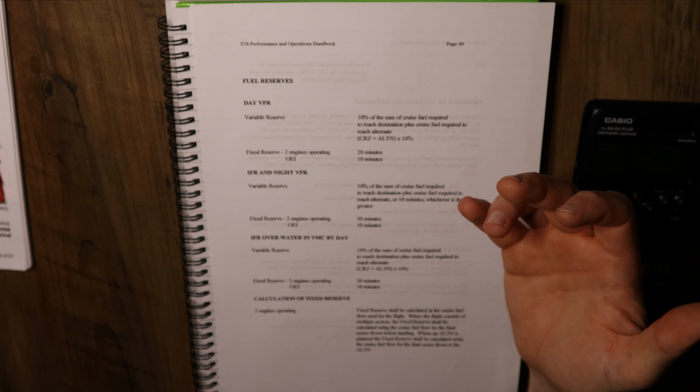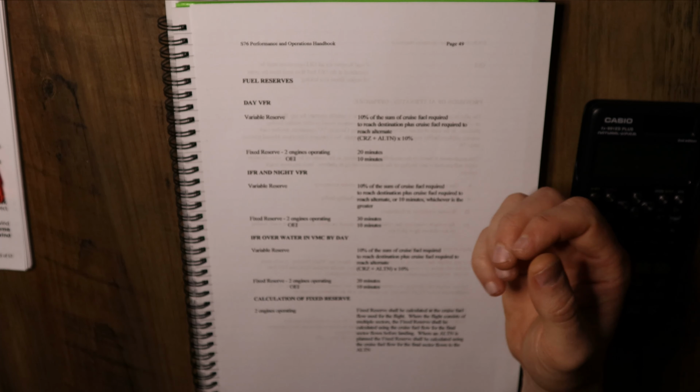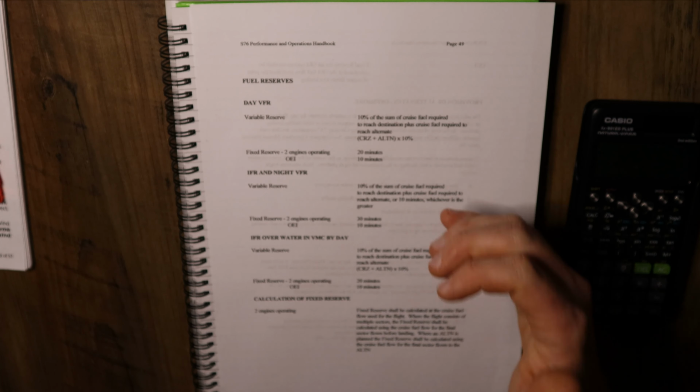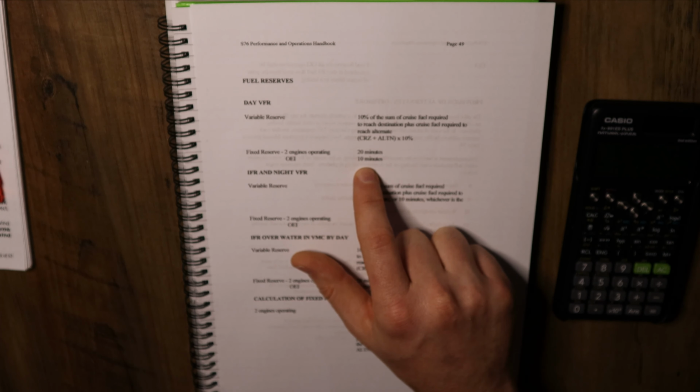If, for instance, you are planning the flight before getting airborne, your 10% would be your 10% of the entire flight. If, however, you recalculated the flight halfway through because you were going to change your destination, that's now only 10% of where you're going from your present position to your new destination. So that's always going to change. However, your fixed reserve stays at what it is.